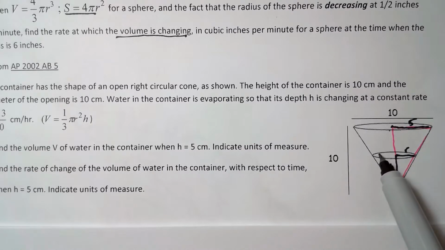Now we're going to have this liquid surface. This is, I guess, water. Okay, so this is some kind of a little conic cup sitting on a shelf, and the water is evaporating. So what I know is that the volume is decreasing, right? It says water is evaporating so that the depth is changing at a rate of -3/10 centimeters per hour.